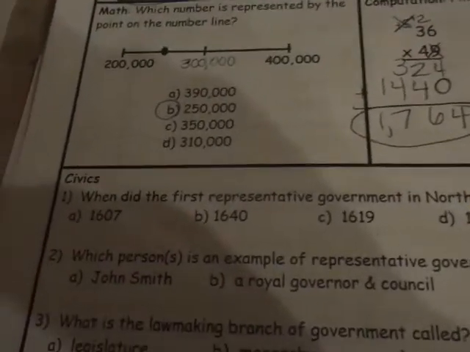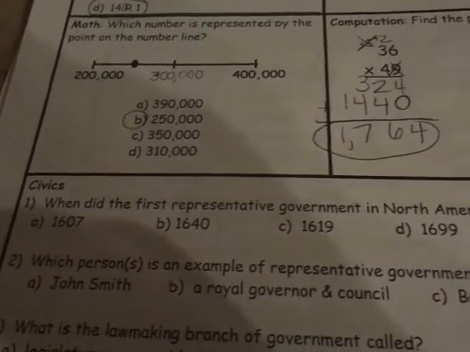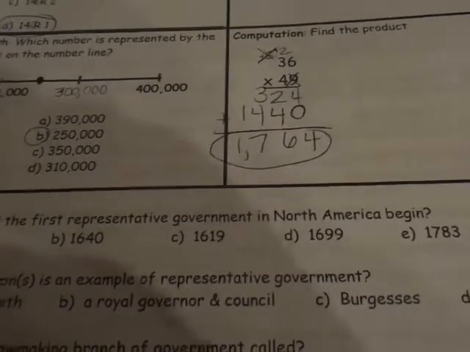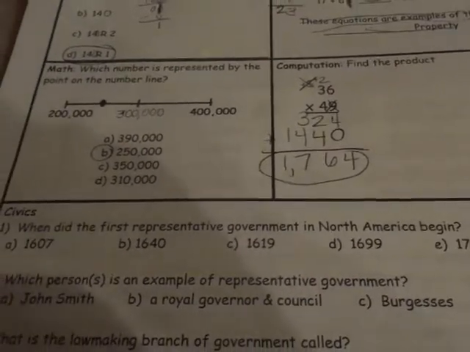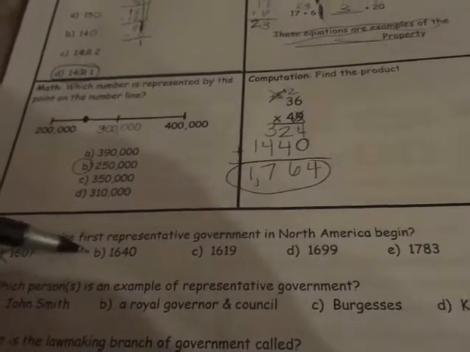All right. Number 1 for your social studies civics questions. When did the first representative government in North America begin? So we have to think about which year did the House of Burgesses begin. So 1607, no, it couldn't have been that. That's when Jamestown started. 1640, maybe.